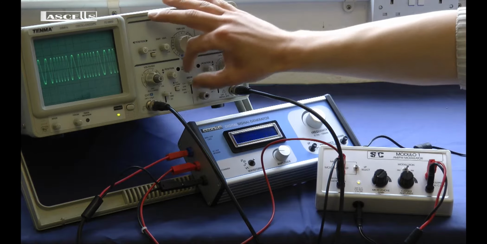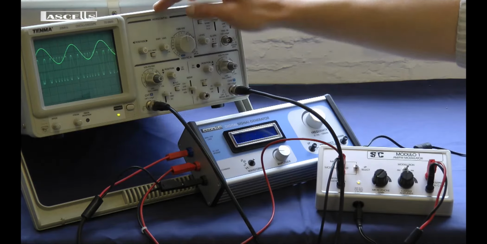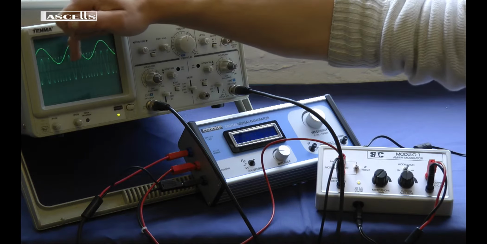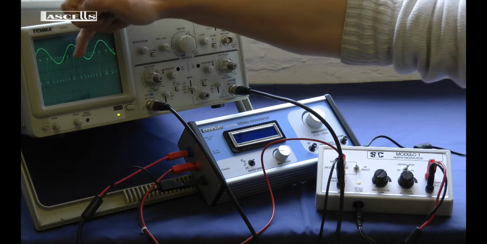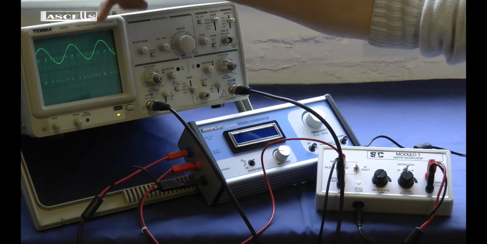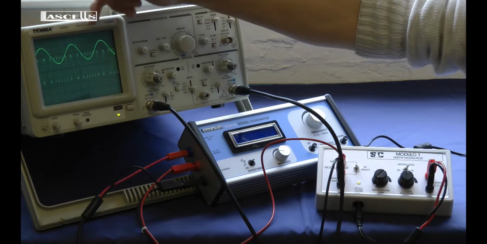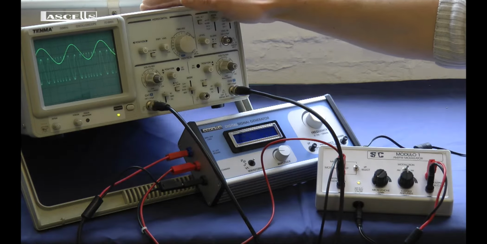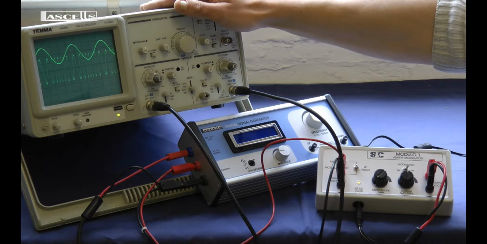If I again switch to dual, you can see that the tight bunched up wave there corresponds to the trough in the signal, and the spread out wave corresponds to the peak in the signal. The amplitude in this instance hasn't changed. This is a frequency modulated signal.